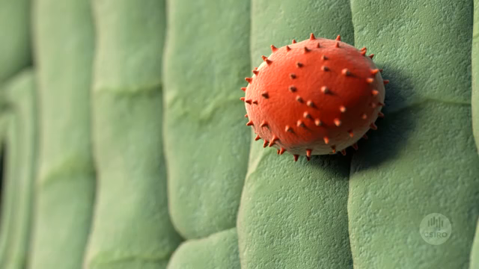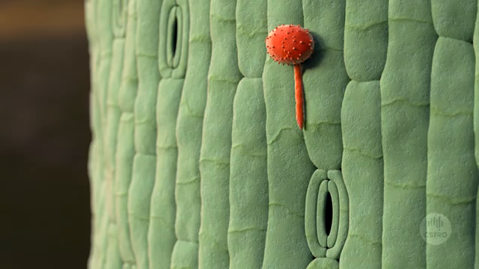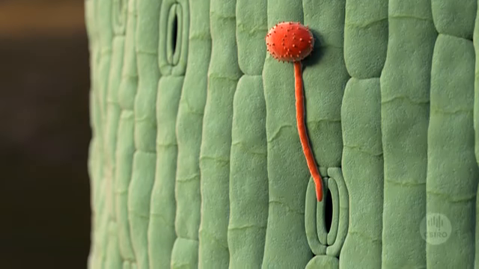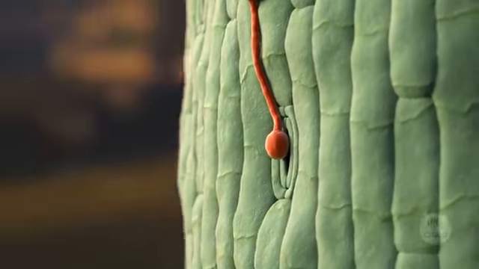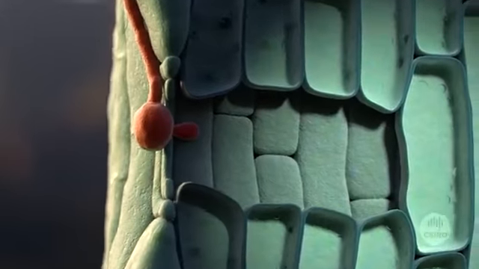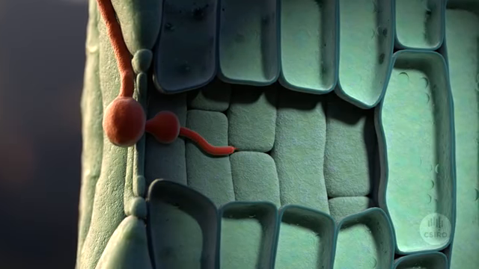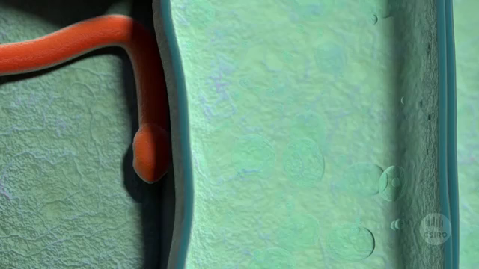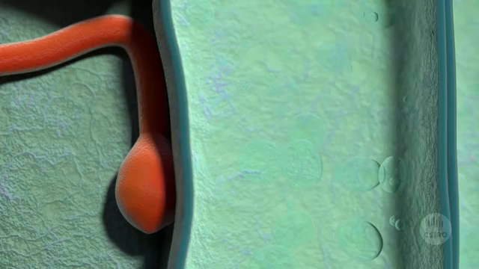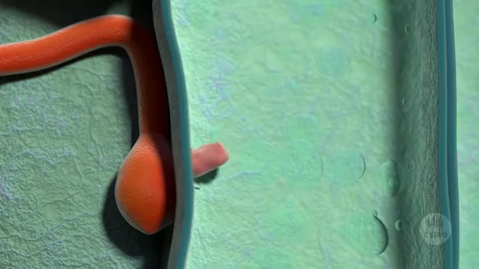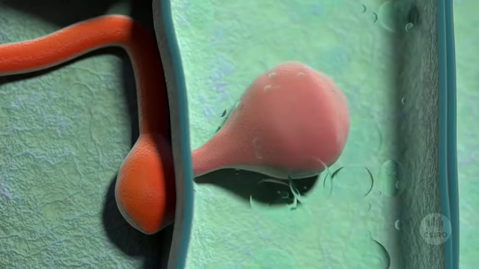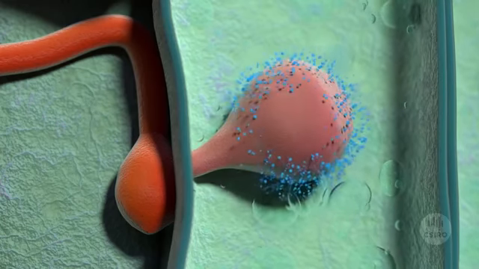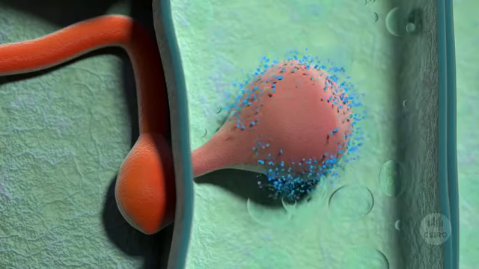This spore must now find the nutrients it requires to grow. Sending out the germ tube, it seeks an entry point into the plant. A newly formed penetration tube breaks inside the stem, and the fungus extends further into the plant. Once inside the stem, another structure, called the haustorium, is used to penetrate inside one of the plant's cells. The fungus can now take nutrients from within the plant.